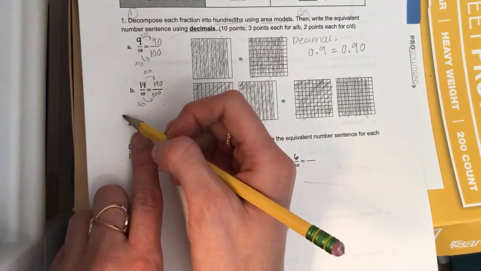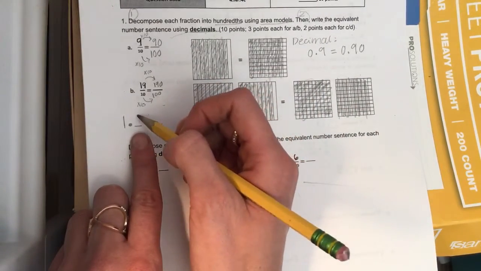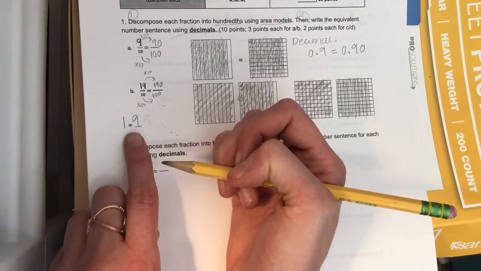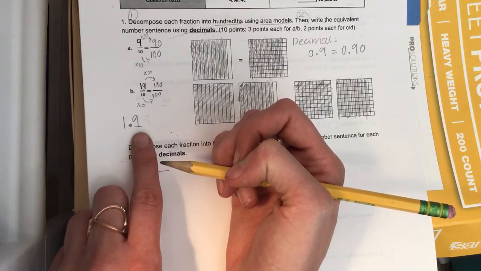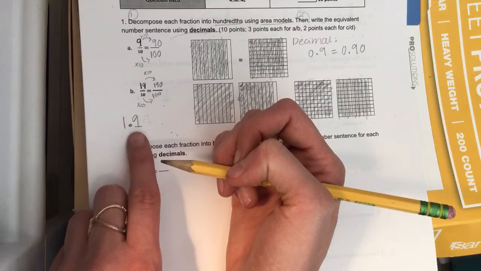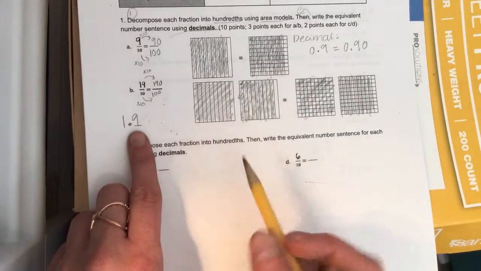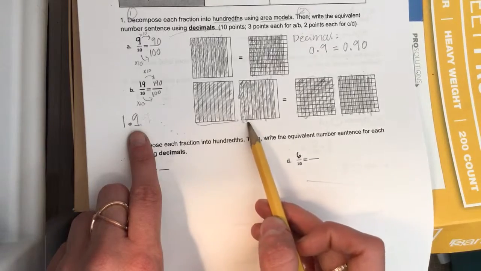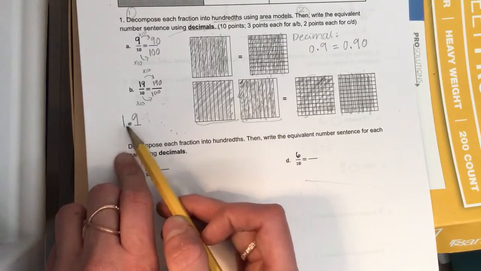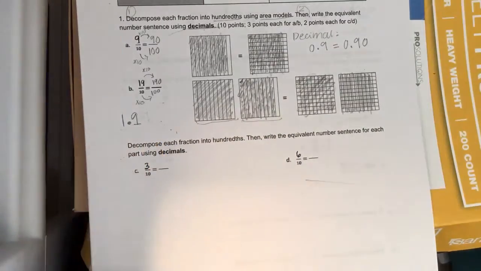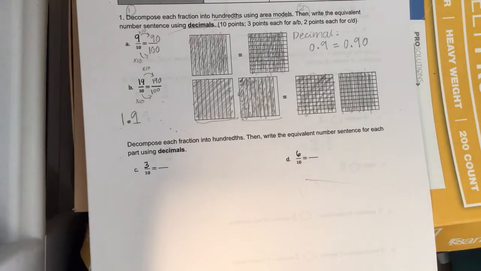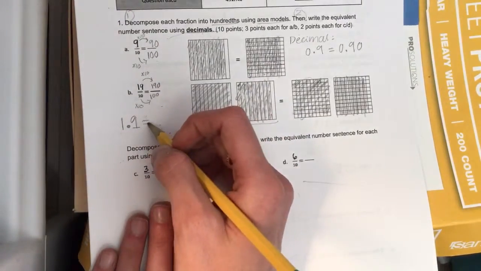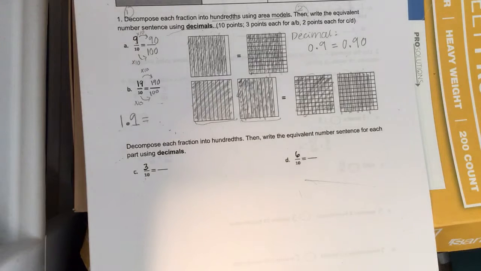So I need to remember that my 1 is going to move over to my ones place, and my 9 would be in my tenths place. So 19 tenths looks like this. And you might see that that's the same as 1 whole and 9 tenths. 1 and 9 tenths. All right, so now you're going to write, how would we write 190 hundredths?